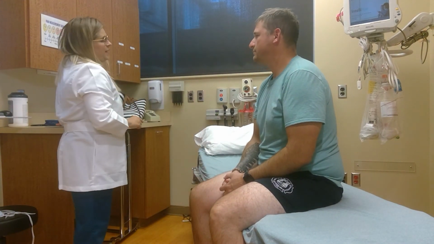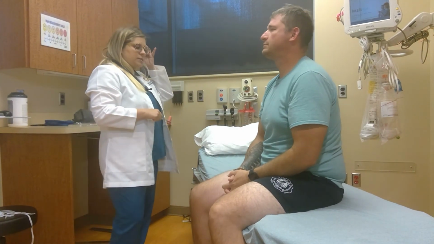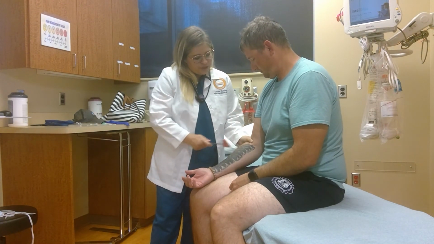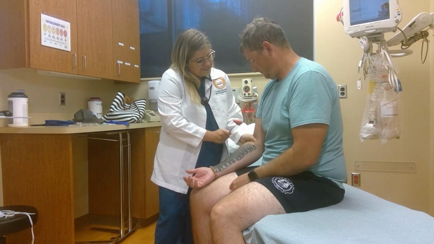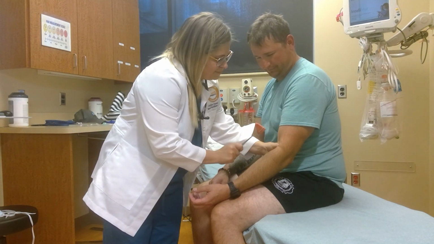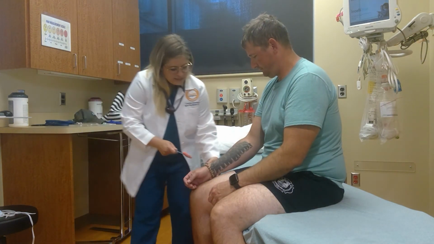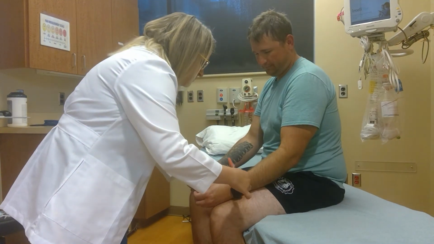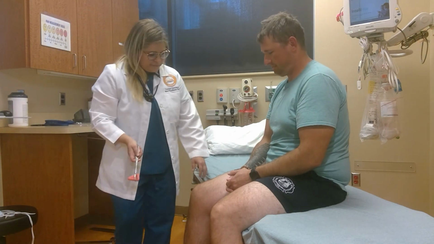I'm now going to go ahead and check the patient's reflexes. So I'm going to start with the bicep reflex. So go ahead and just relax your arm down. I'm going to put my thumb here. And I'm going to go ahead and hit. Good. Good. Go ahead and do it on this side. Okay. Brachioradialis reflex. Relax your arm. Good. Good, okay.